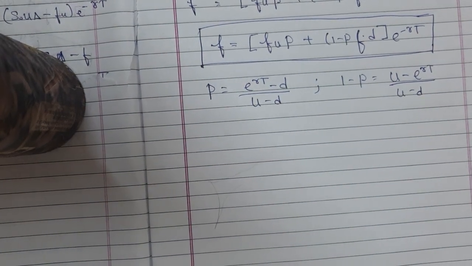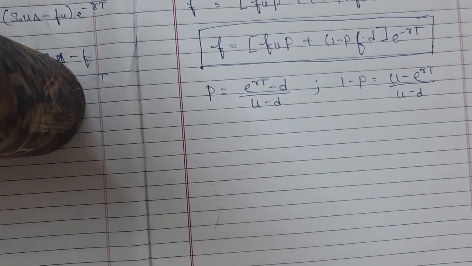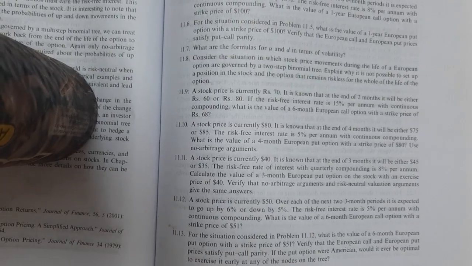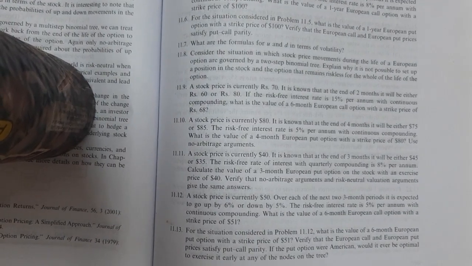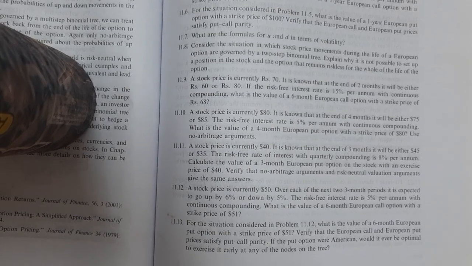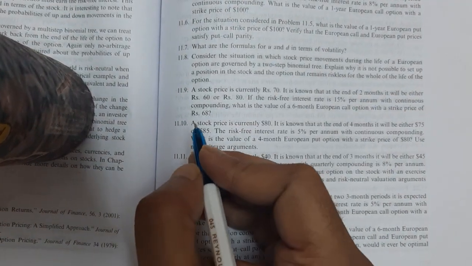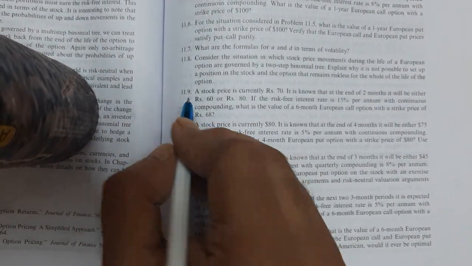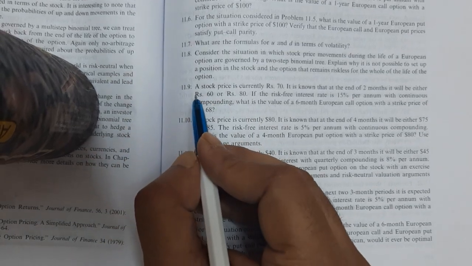Now we will be doing a numerical for further clarification. Here I am taking help of John C. Hull, the 7th edition, Indian edition, and here I am considering question number 9.